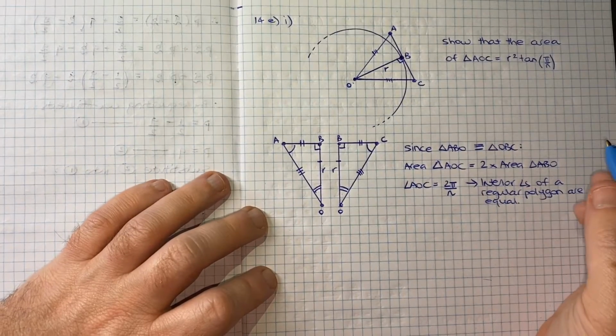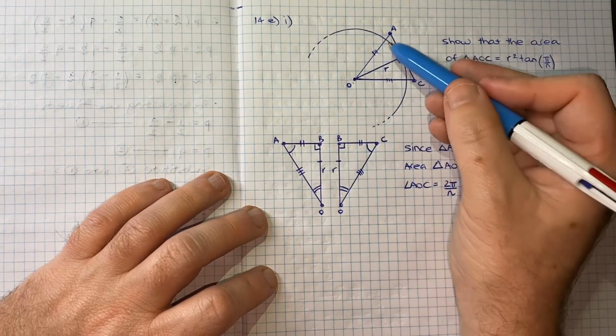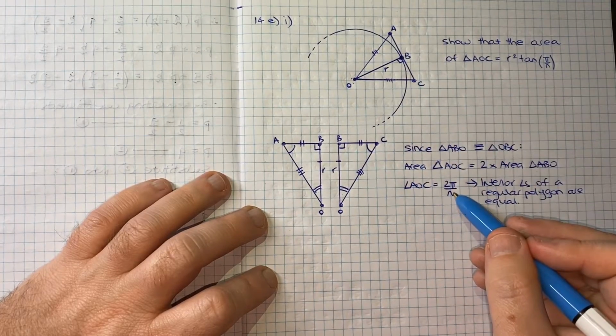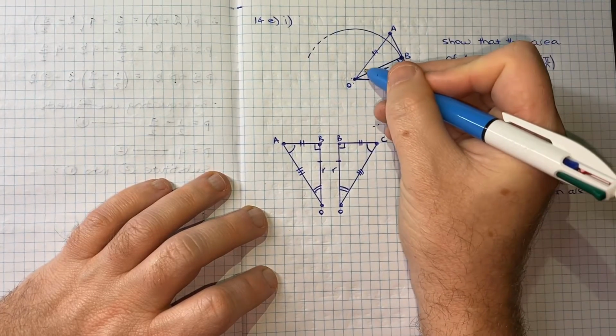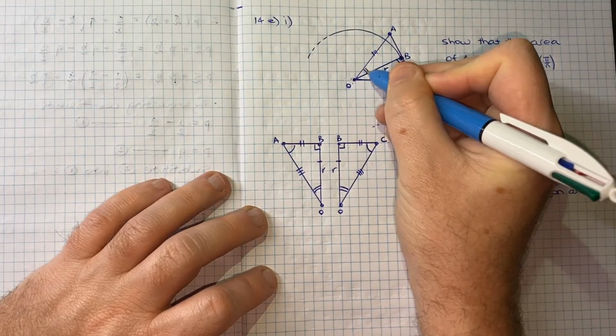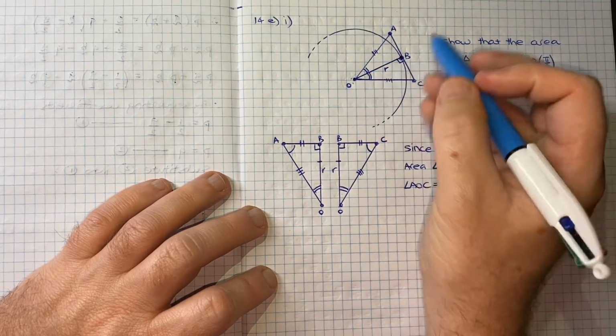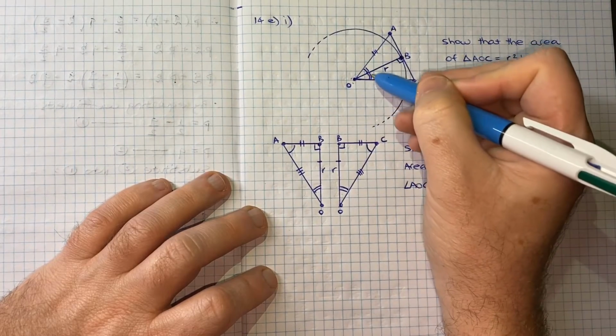So from there, angle AOC is 2 pi on n, but we're actually concerned with essentially half of it, since we know that these two angles are equal. Therefore, this line OB cuts that total angle in half.